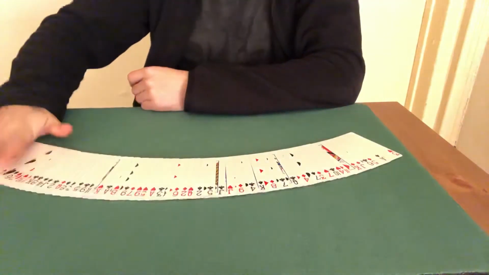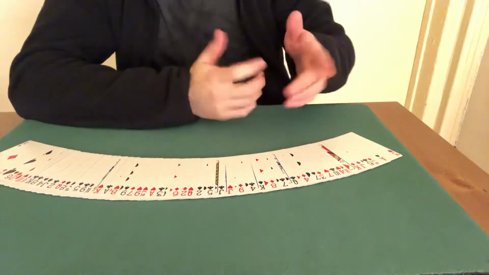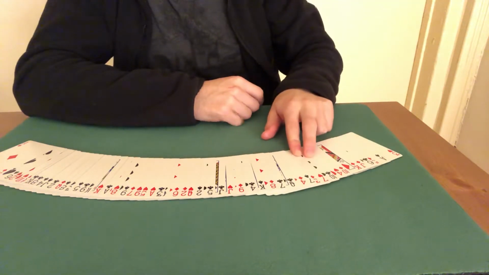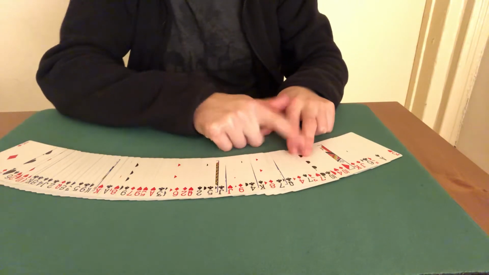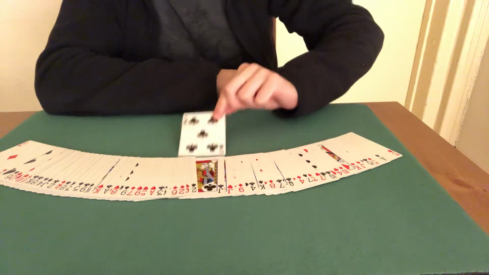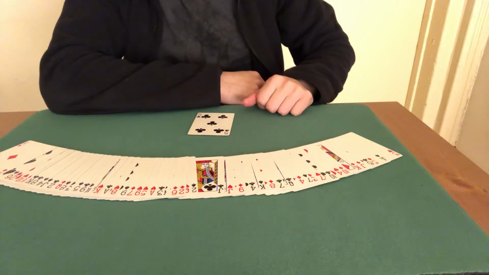Now, all that I do is I look through the deck, pretend to concentrate, and I say, oh, you took your card from in between the 7 of Hearts and the 10 of Clubs. Of course, I know this because the 7 was the key card. Then I say, and you put it in between the Jack of Clubs and the 2 of Spades because your card is the 5 of Clubs.